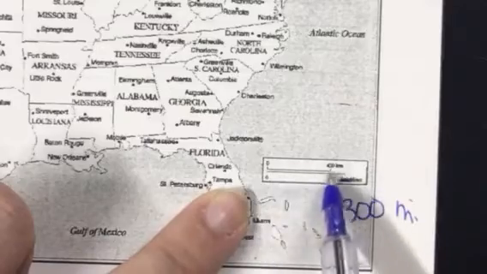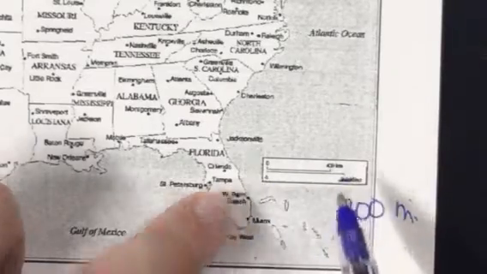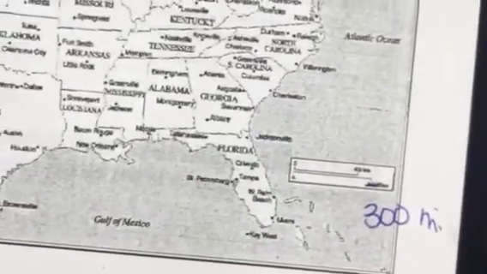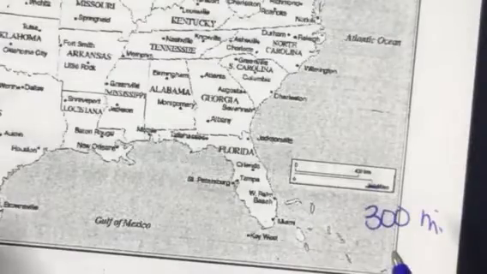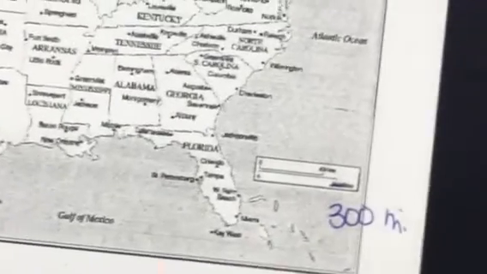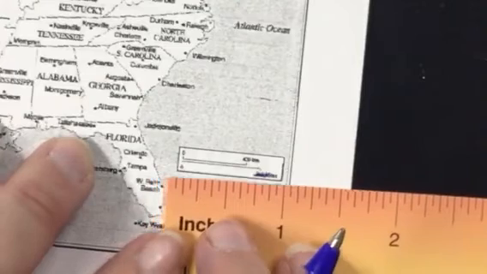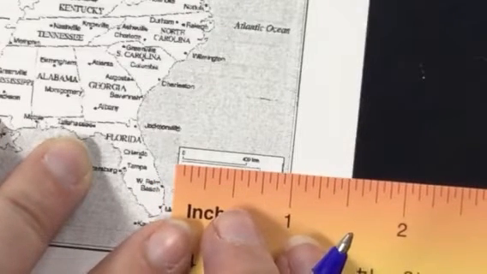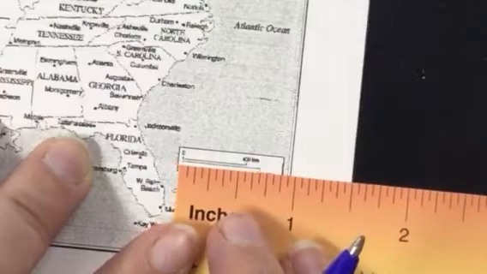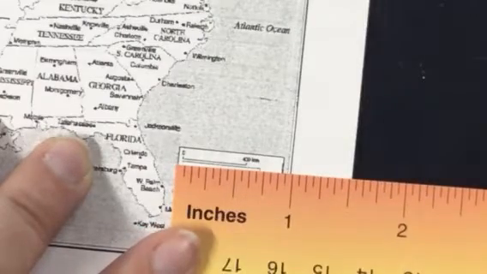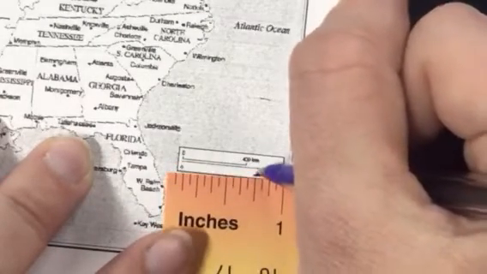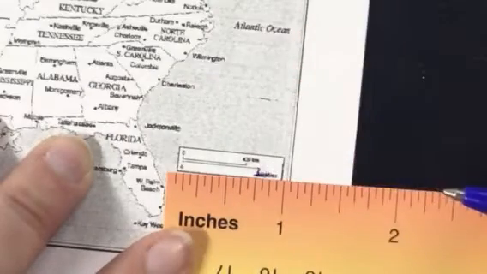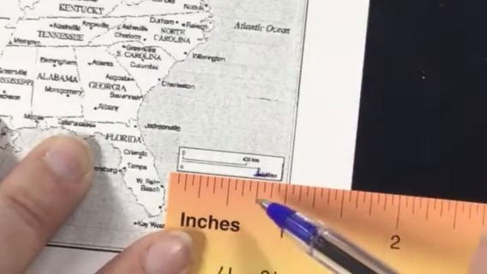So this line right here on the map is equal to 300 miles in real life. I want everybody to put your ruler up against that line. Okay? I'm going to go ahead and say that it is closest to the measurement 3/4 of an inch long.